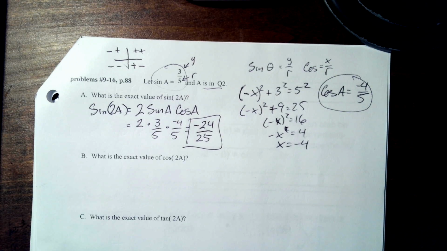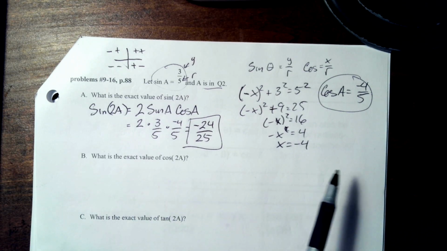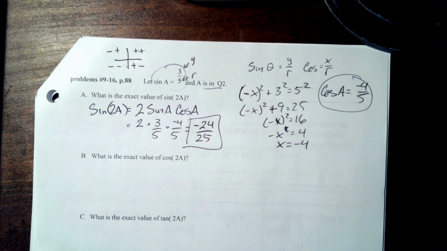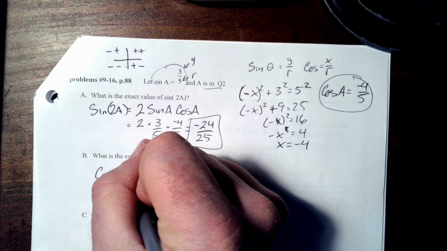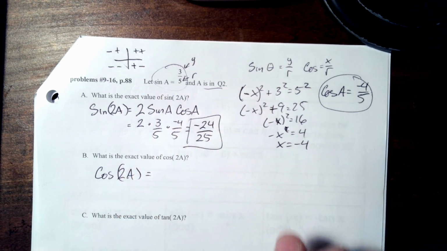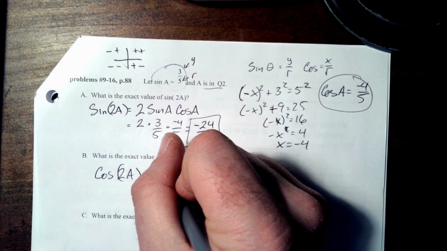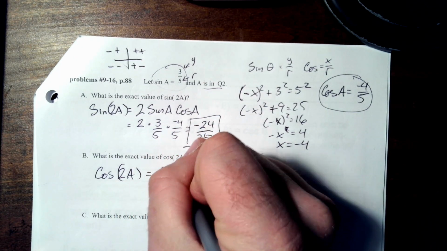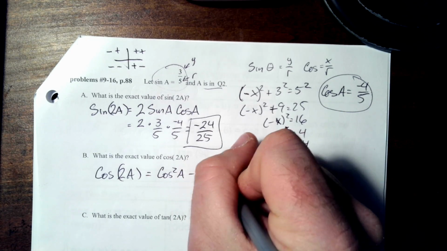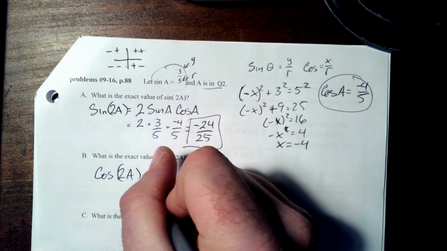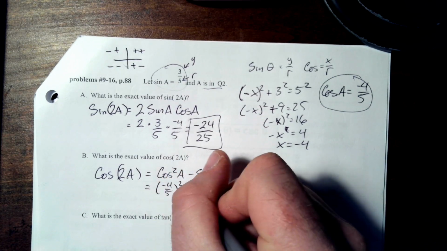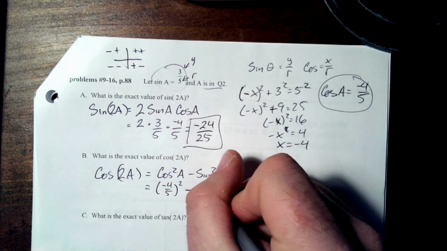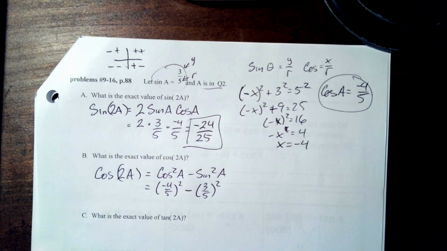Actually, since we've got both the sine and the cosine, we can find the cosine of 2a pretty quickly. The cosine of 2 times our angle is going to be the cosine squared of our angle minus the sine squared of our angle, which is negative 4/5 squared minus 3/5 squared.